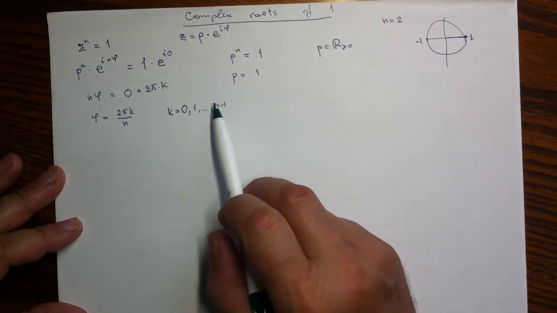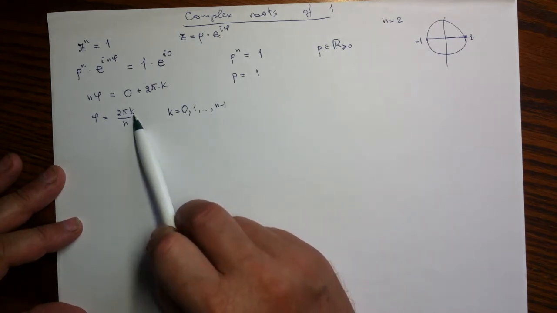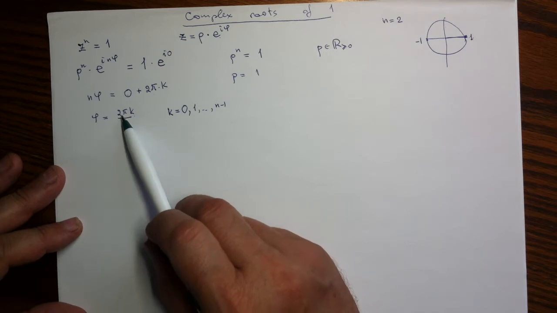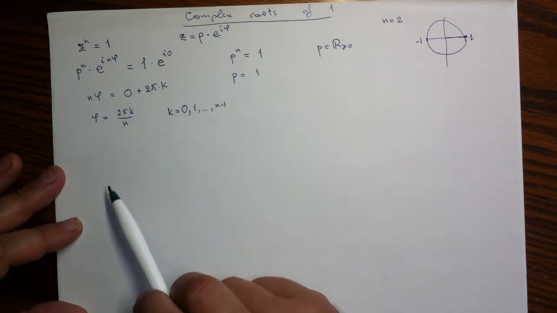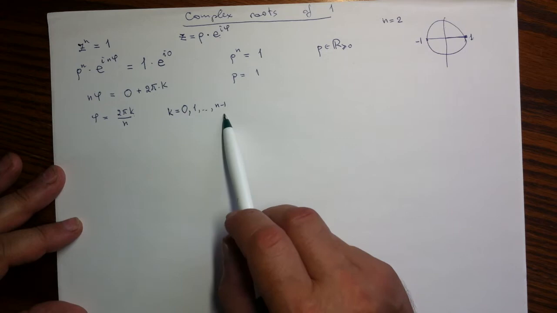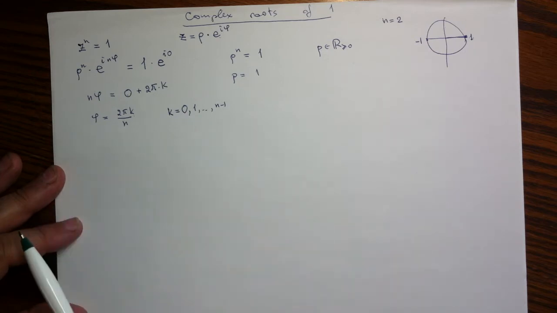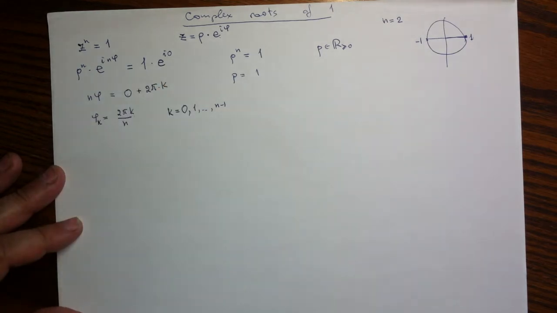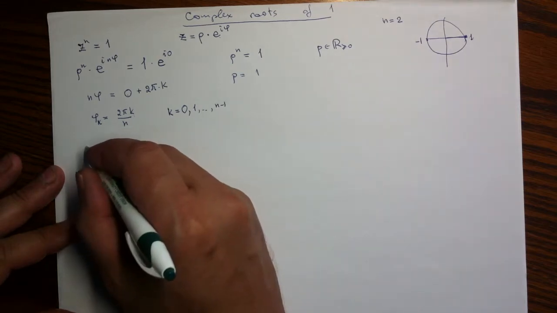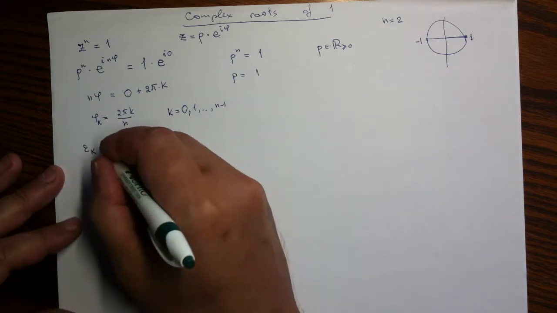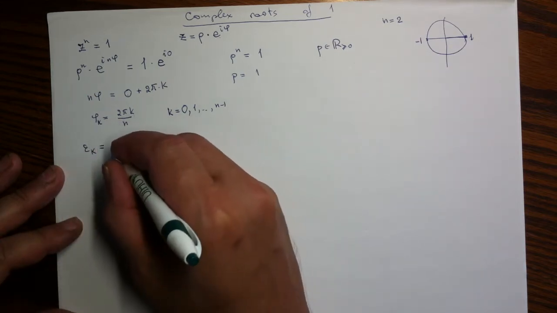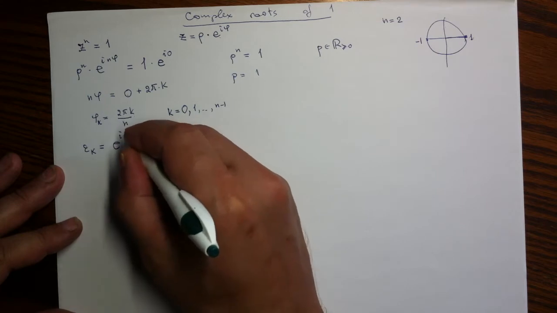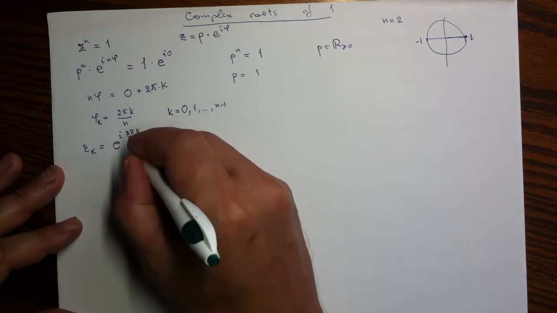The nth one will be as good as 0 because when k is equal to n, you can cancel them out, you have 2 pi, which is as good as 0. So that will be the range where all different solutions for phi will be. So let me call them phi sub k. These are the arguments for my roots. And then the full answer for the roots, let me call those roots epsilon sub k, will be this exponential to the i of that angle, of that argument.